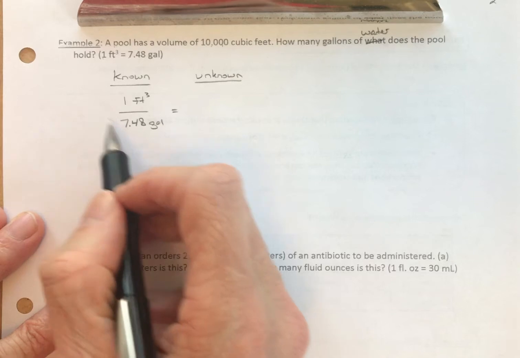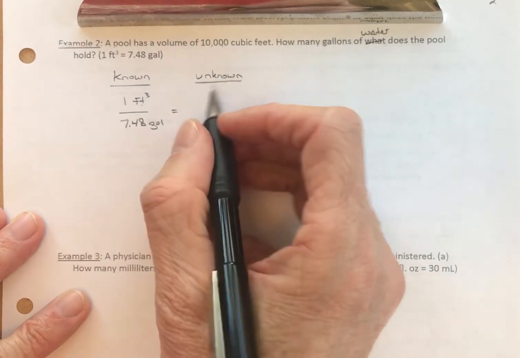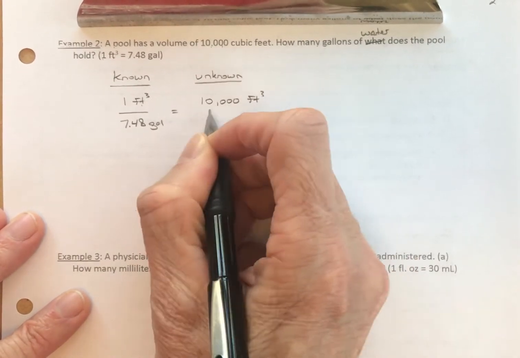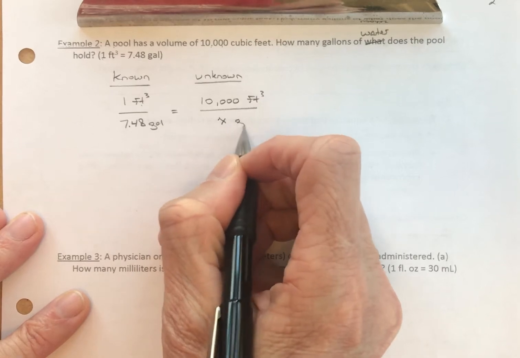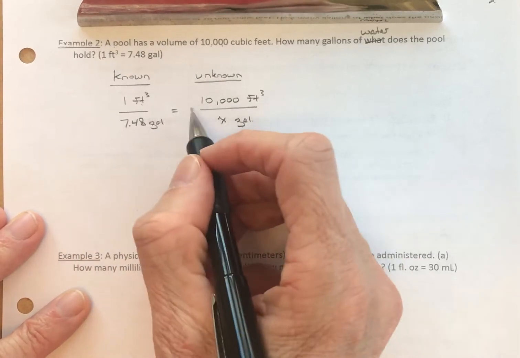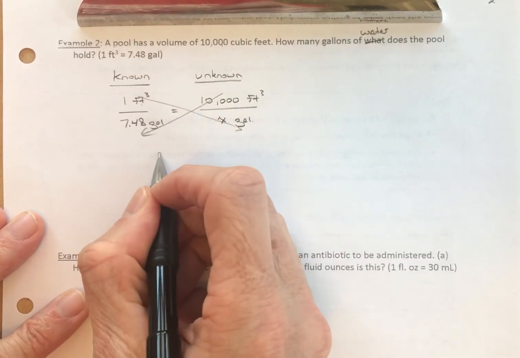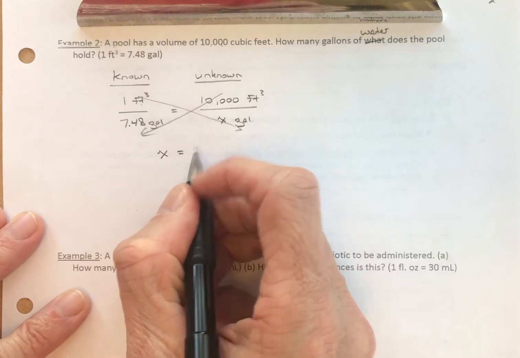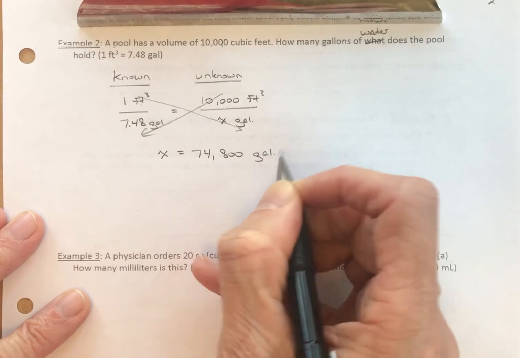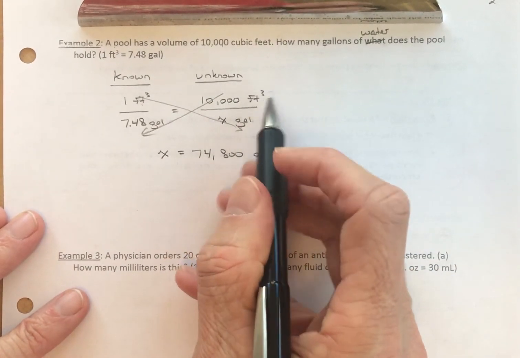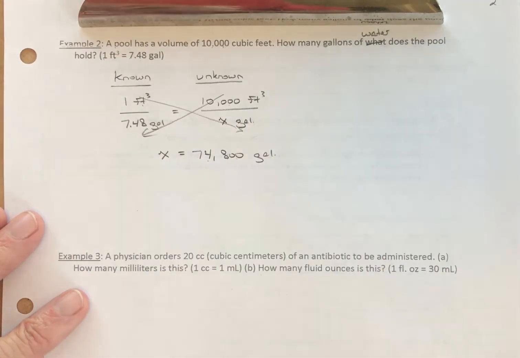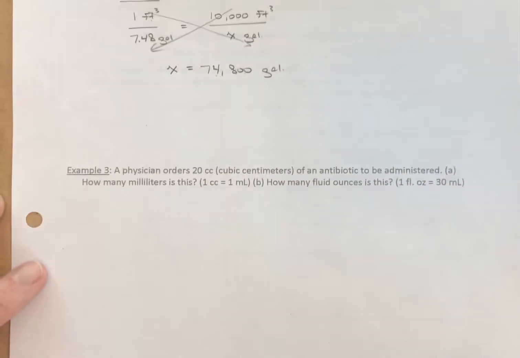Well, in my known, I have cubic feet in the numerator. So I want to make sure I line up my units. So there's 10,000 cubic feet. And I want to know how many gallons is that. Again, notice my units are lined up. Okay, I have a proportion. I can use cross products. And I come up with, when I do the math, 74,800 gallons. Okay, so 10,000 cubic feet is equivalent to 74,800 gallons.